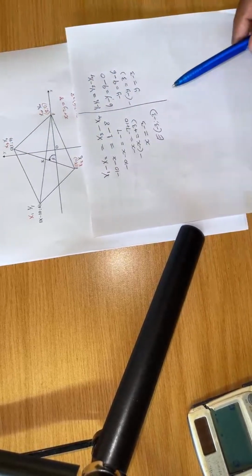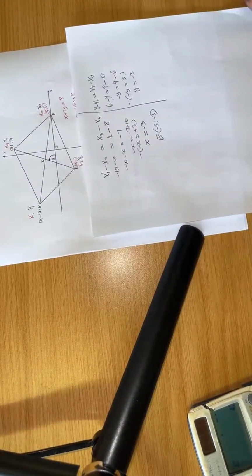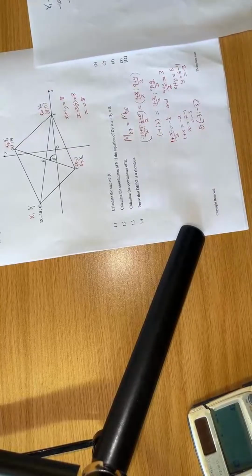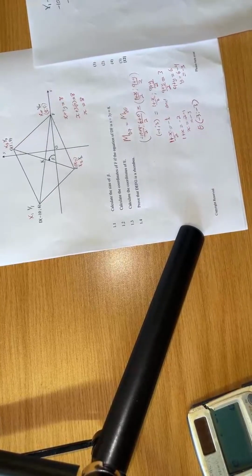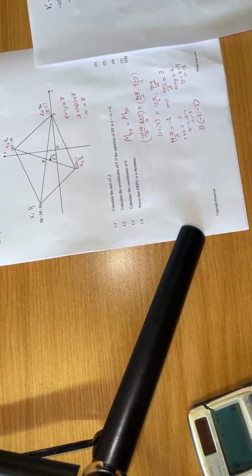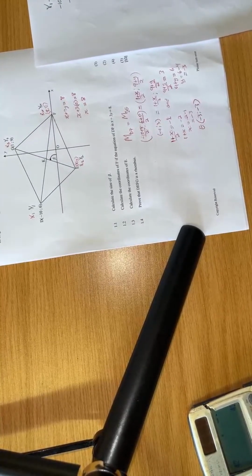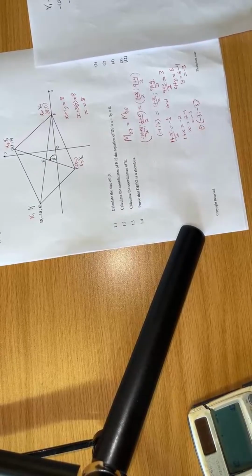So it's very easy. Let's move to the next question. The next question they are saying, here we need to prove, guys, that DEFG is a rhombus. You can prove using two methods here.